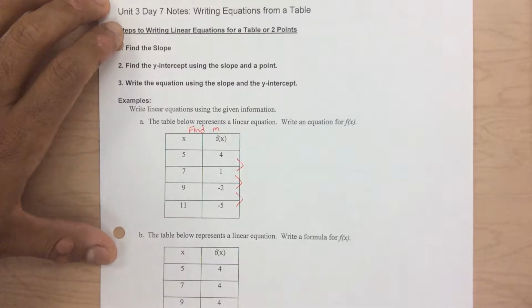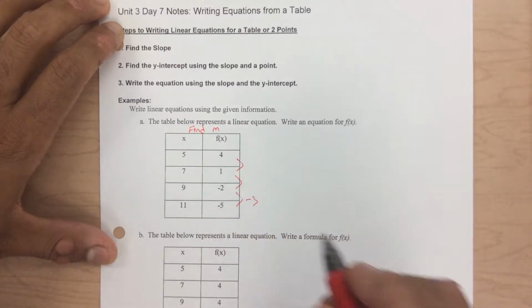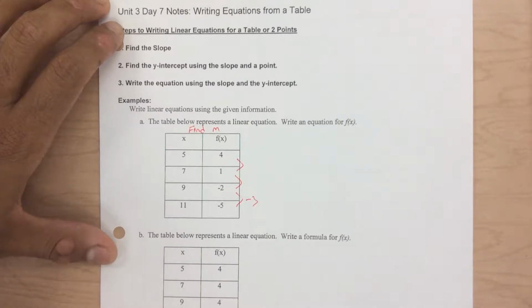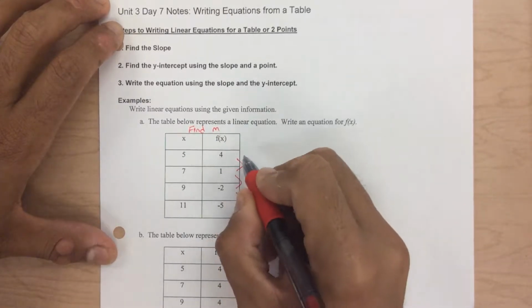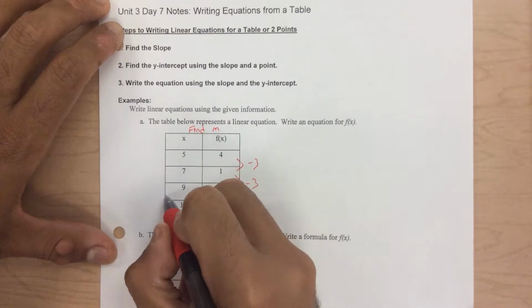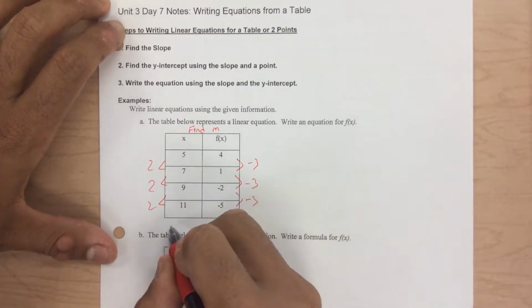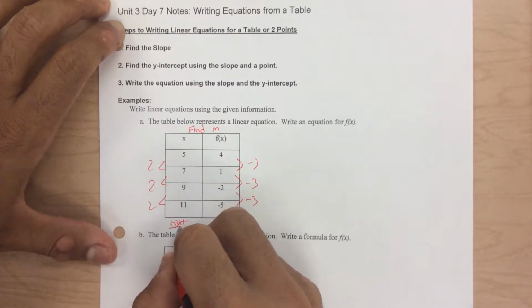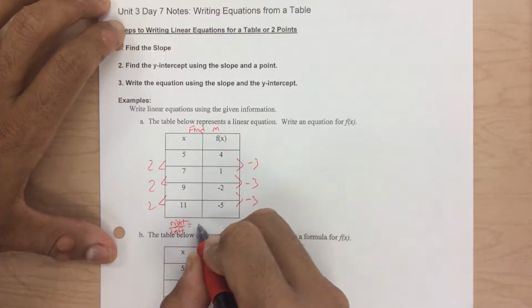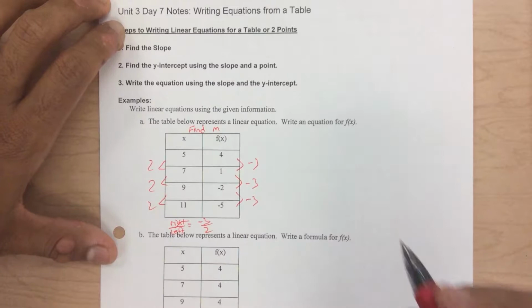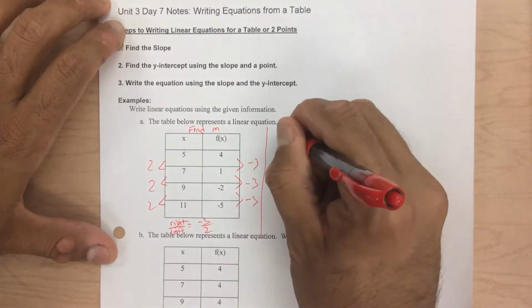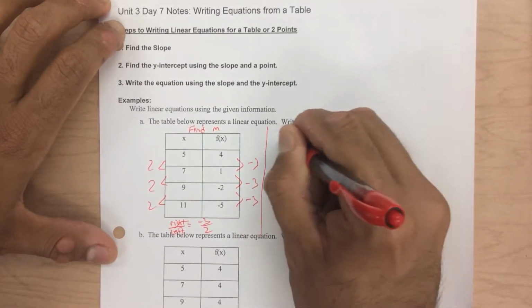So -5 minus -2 gives me -3. -2 minus 1 is -3. 1 minus 4 is -3. Then on the other side, it's 2. Now remember, it's the right side over the left. So that will be -3 over 2. So there's my slope. Second step, I need to find the letter B.